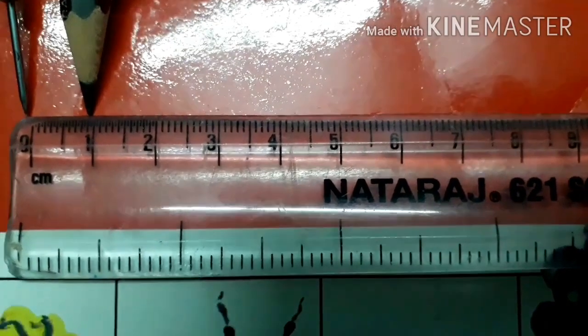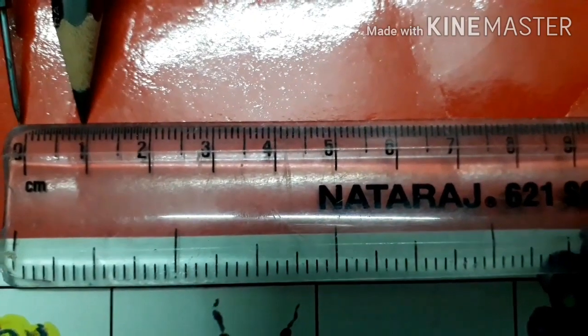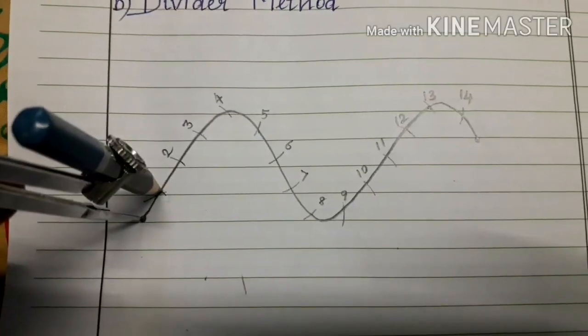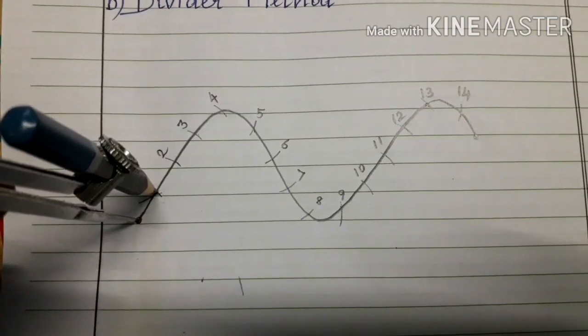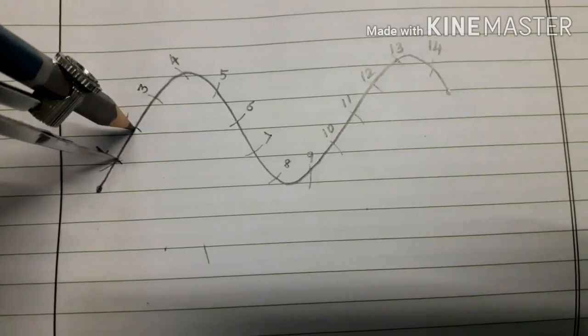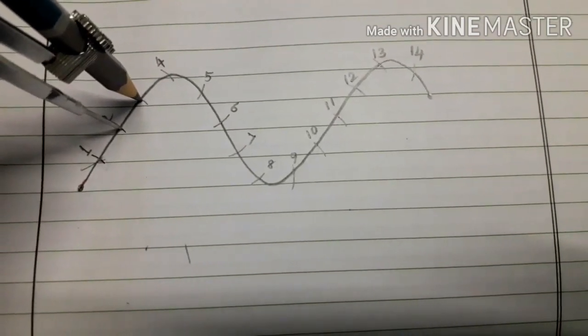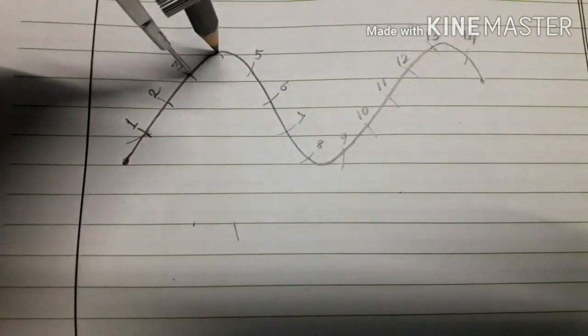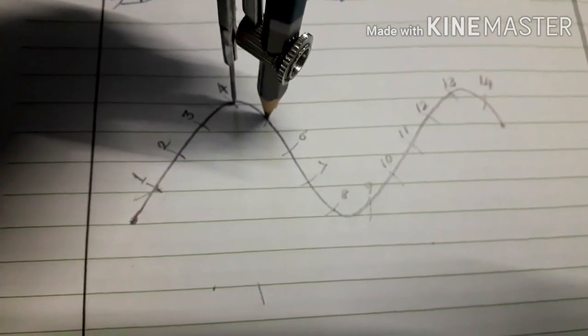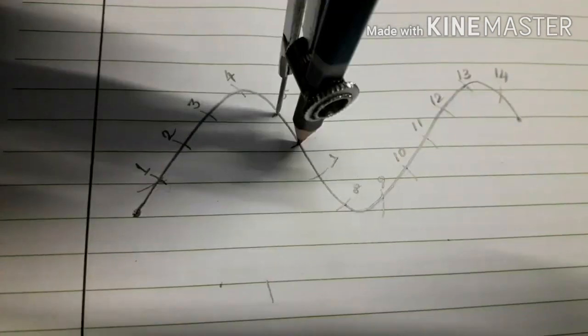The length of the curved line can also be measured using a divider. Open out the pair of dividers so that the legs are 1 centimeter apart. Place one of the legs at one end of the line and the other leg on the line.